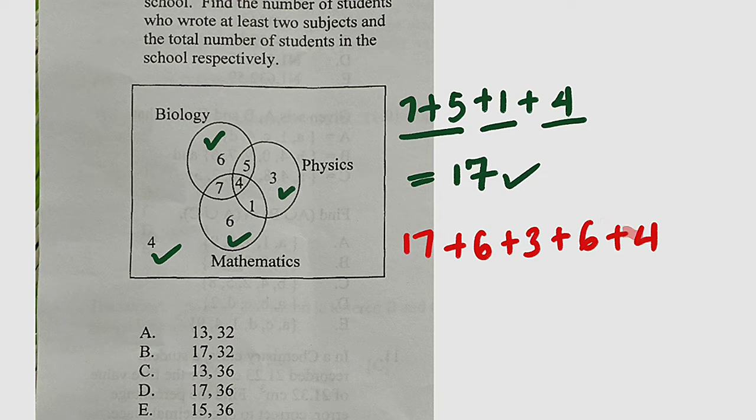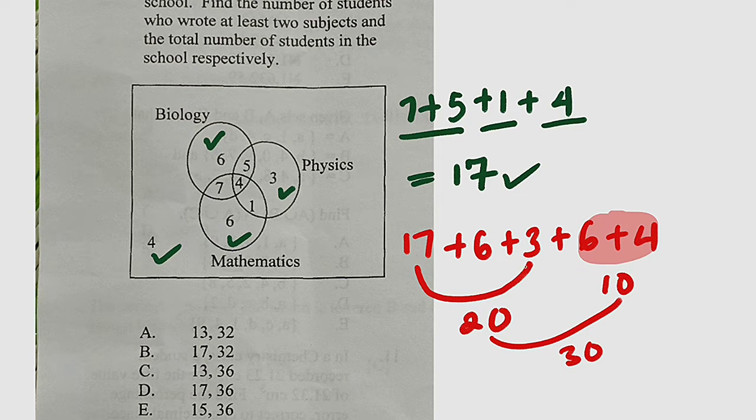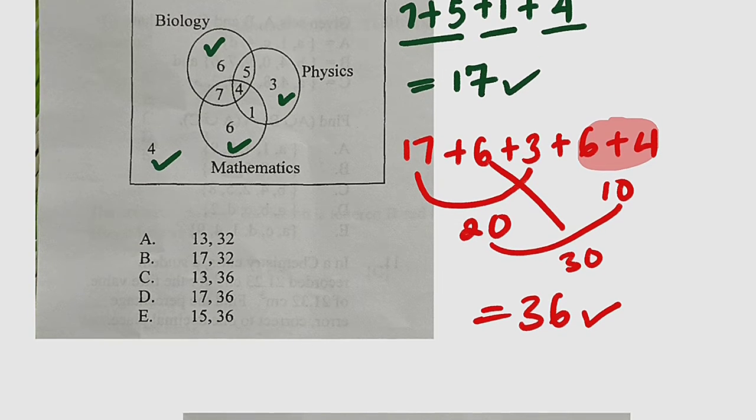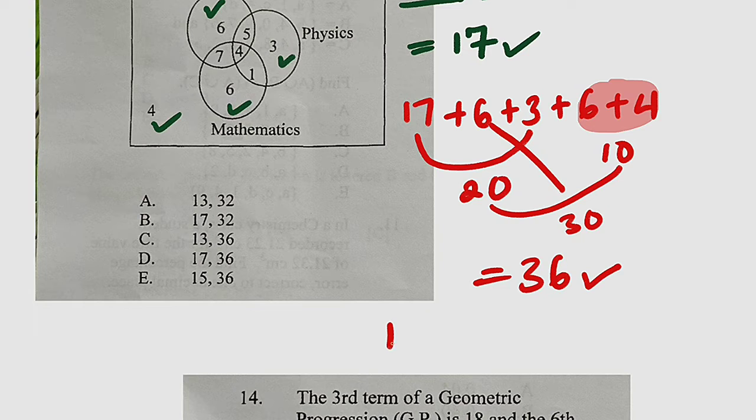Let me group them together. I can see we have 10 here. If I join this one and this one, it will give us 20. And this one will give us 30. Plus this 6 will give us 36 altogether. So there are 36 students in that school, but only 17 students wrote at least 2 subjects. So therefore our answer would be what?